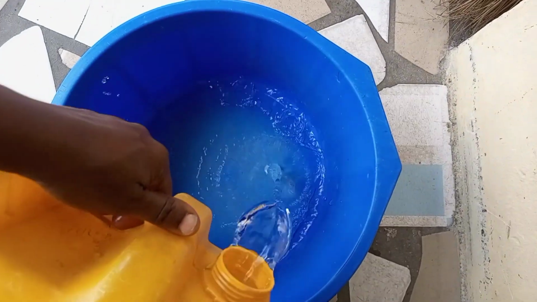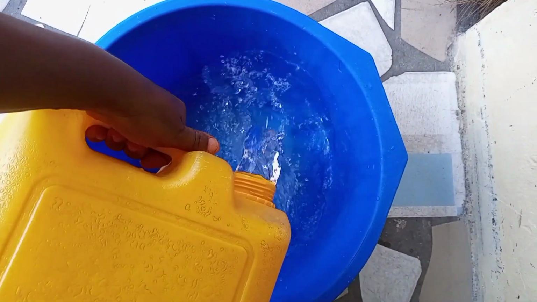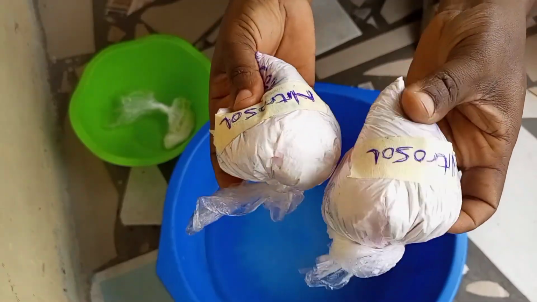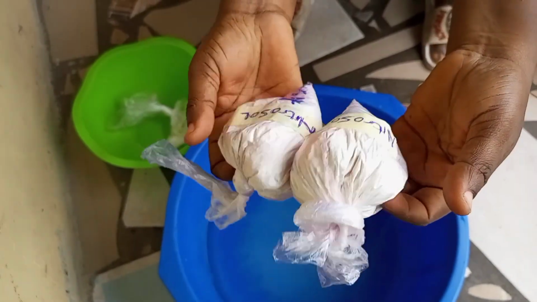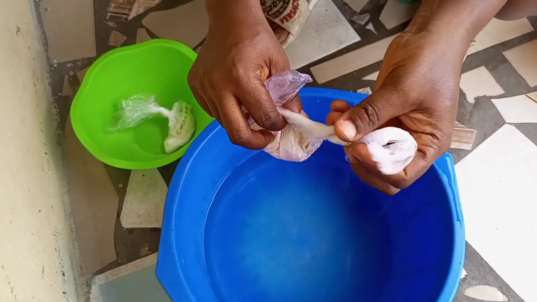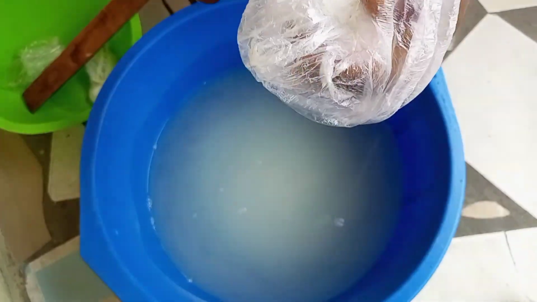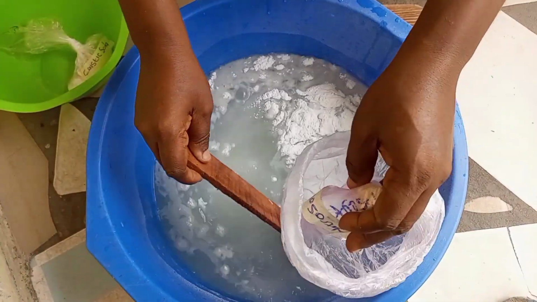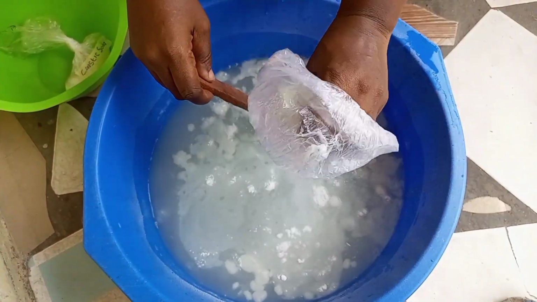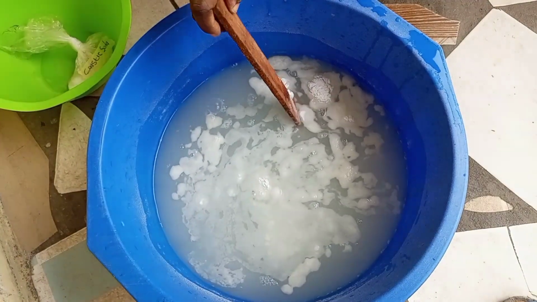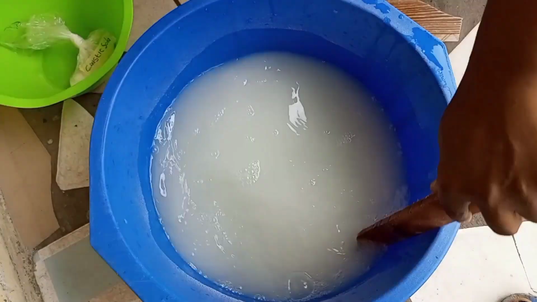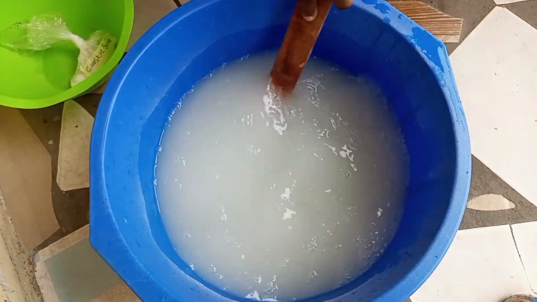All right, so this is a bowl, 20-liter bowl. So first I poured my 10-liter water into the bowl. Then I added my NITROSOL, the 2 cups of NITROSOL, into the 10 liters of water. Then I began to stir. And I ensured that I stirred properly so that the NITROSOL could dissolve properly in the water. So this is me stirring with my spatula.